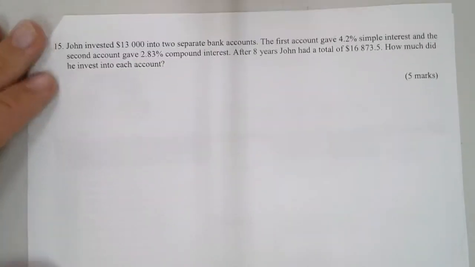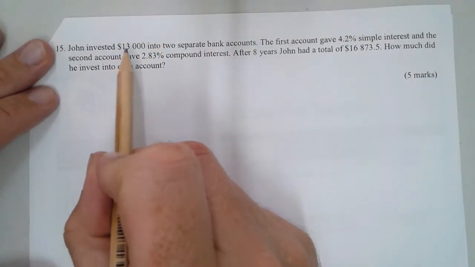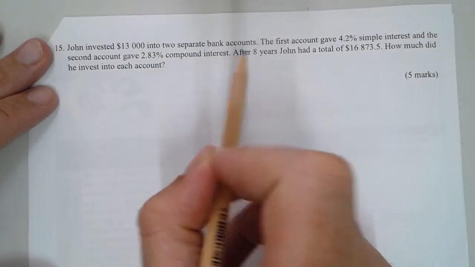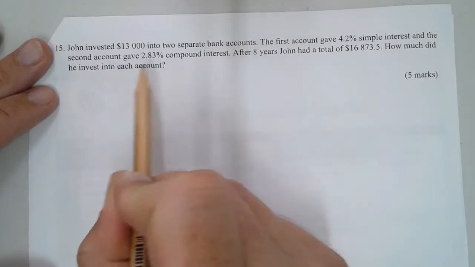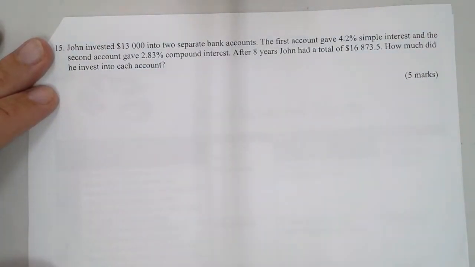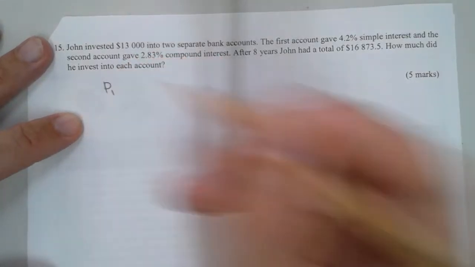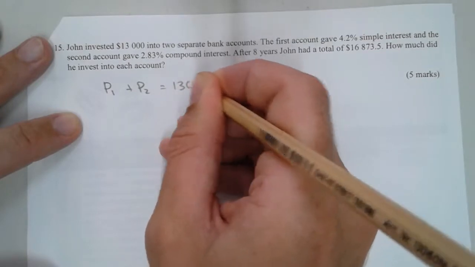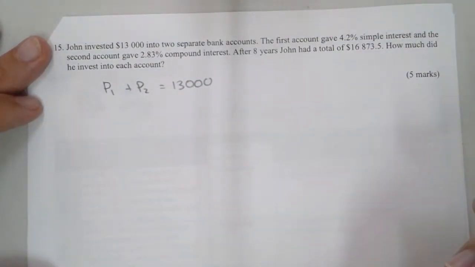Alright, difficult one here. So John invested $13,000 into two separate bank accounts. One was simple interest, one was compound interest, and after 8 years we've only got the total. Right, it's a difficult question. So we know that the principal from bank account 1 plus the principal from bank account 2 is 13,000. That's how much he invested.